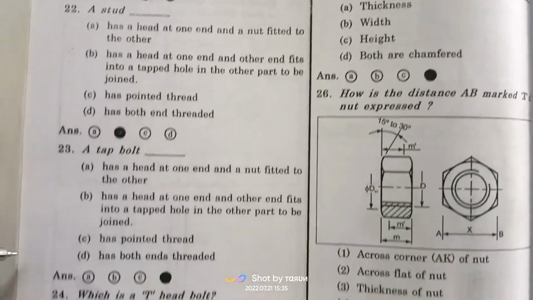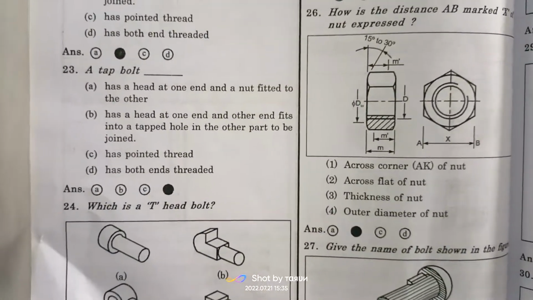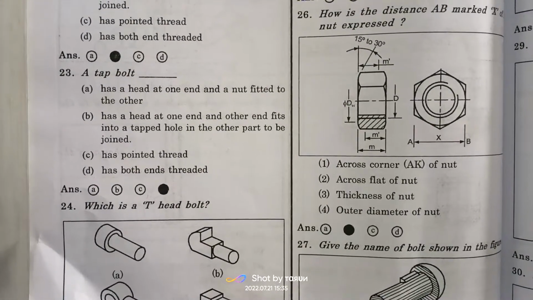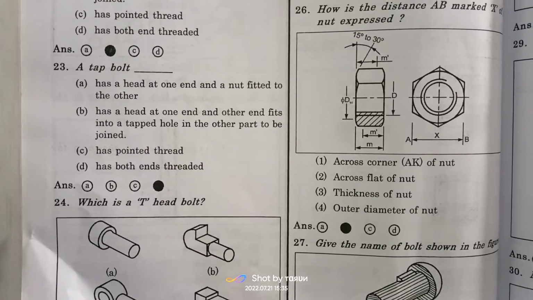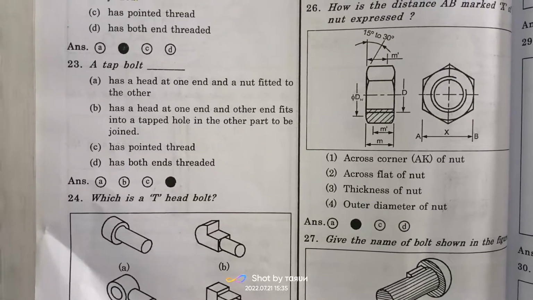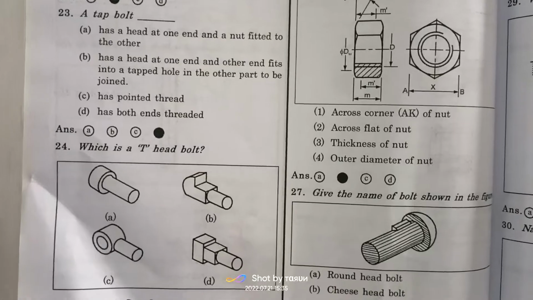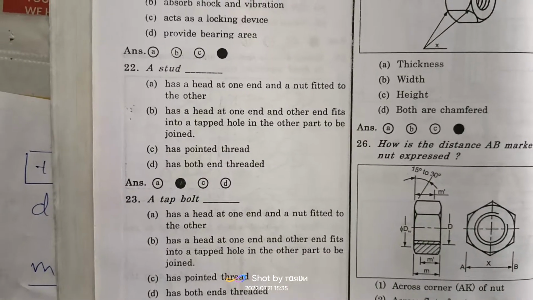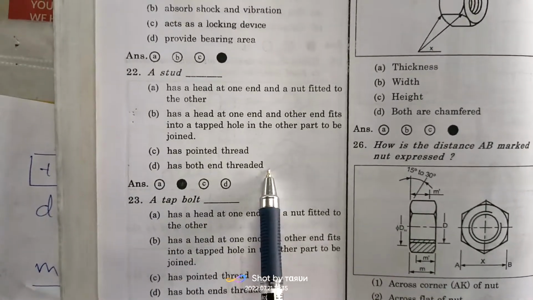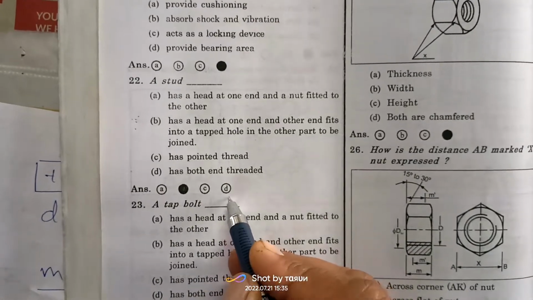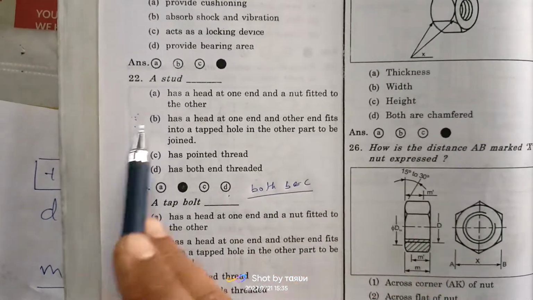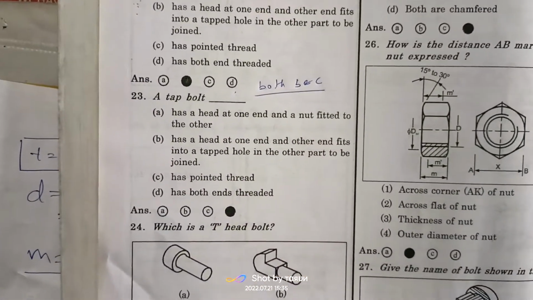Question number 23. A tab bolt. So here the option number D is correct. A tab bolt has both end threaded. In the previous question, this option D is also correct. A stud has both end threaded. Option B and C, both B and C. Stud also have both end threaded like the tab bolt.